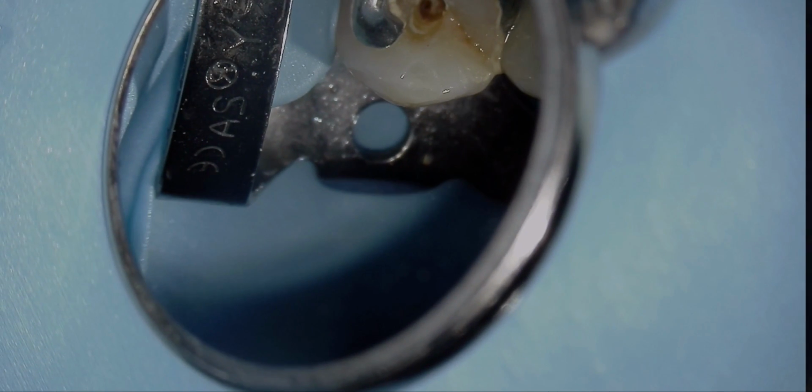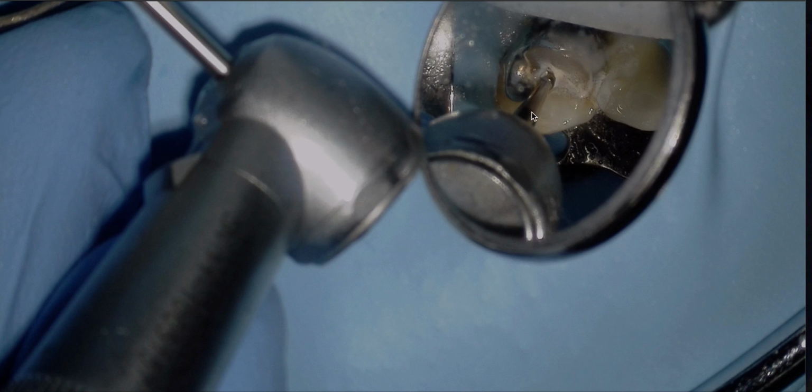Dr. Deutsche Musikant several years ago did an article talking about how deep the pulp chamber usually is, and on average, the pulp chamber in premolars is 7 millimeters. So this little line on my bur, from this line to the tip of the bur, is 6 millimeters. I'm using that as a gauge to see how deep I'm going.